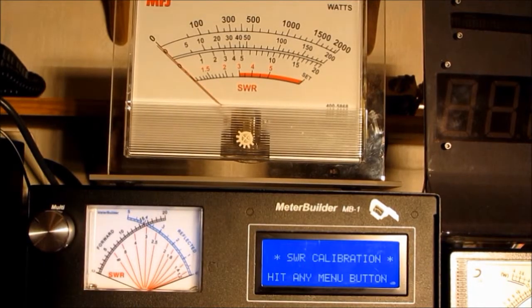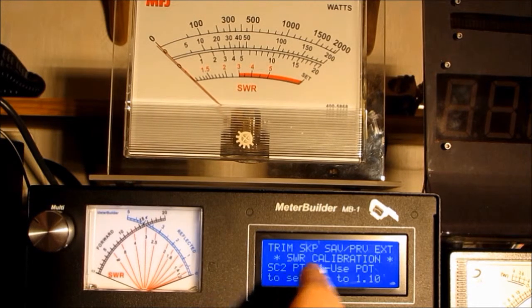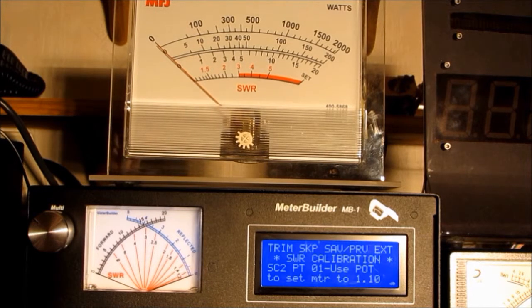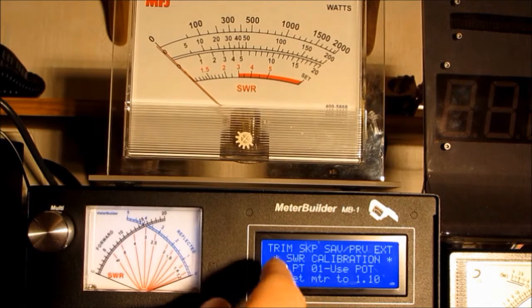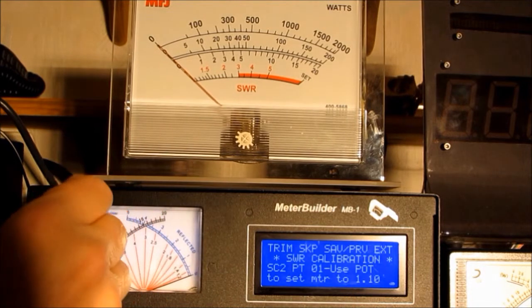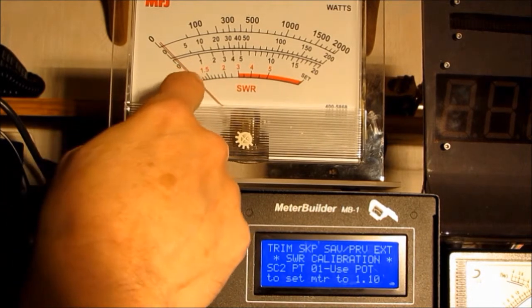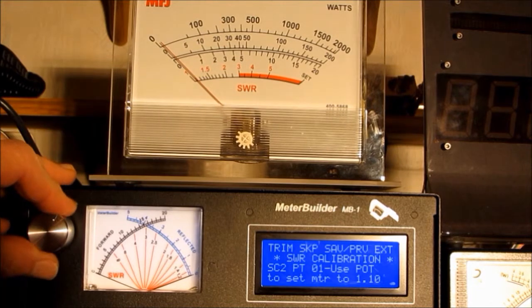Okay, I finished the forward calibration. It's now prompting me to start the SWR calibration. Again, just giving me an indicator that it's time to switch gears. Hit any menu button, and again, it's going to walk me through all 40 SWR points. Scale 2, that's what the SC2 stands for. Set 0.1 to 1.1. So again, I'm now calibrating the SWR scale on the bottom.